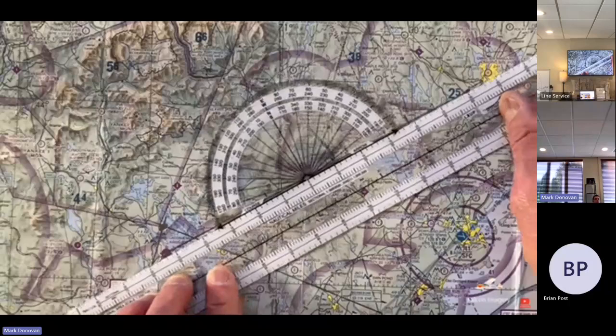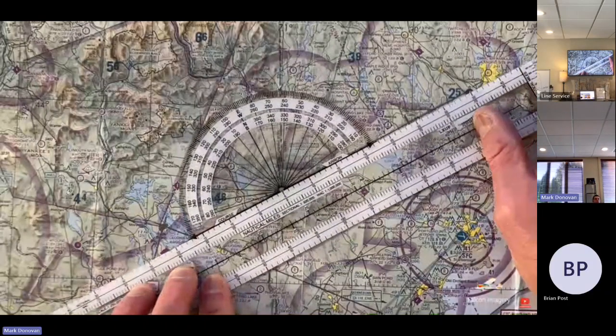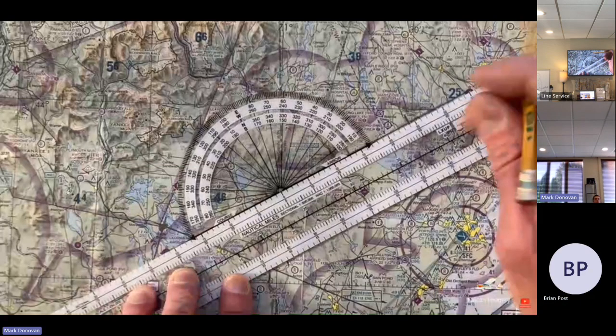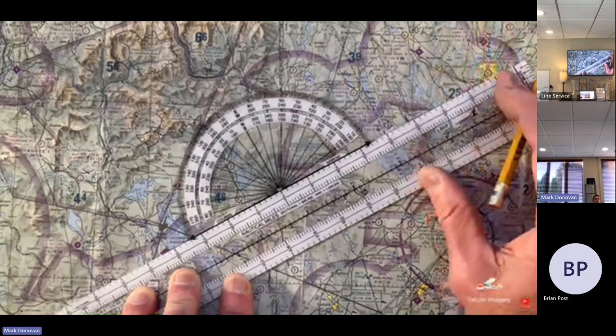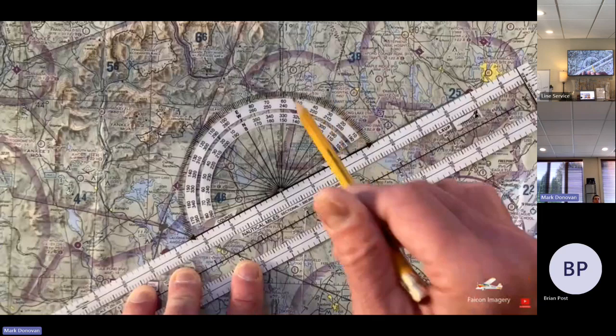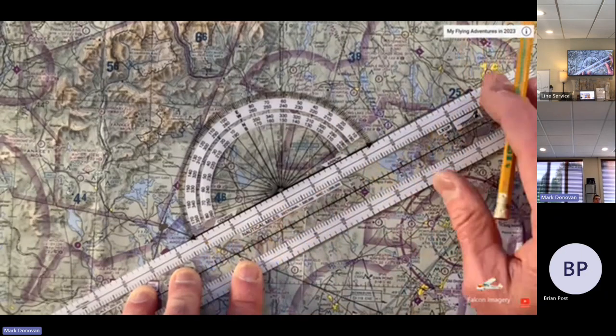Then we're going to slide the plotter until the grommet is lined up right over one of the longitudinal lines that runs true north, such that that line intersects the grommet and intersects our course that we've just marked.